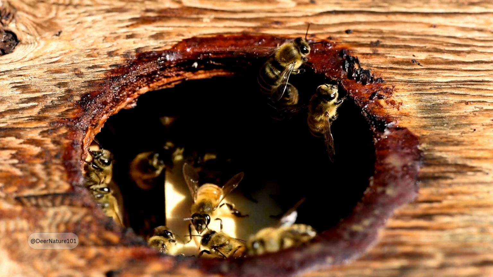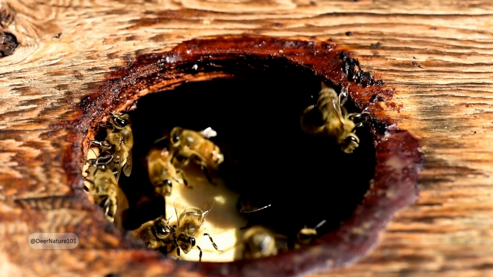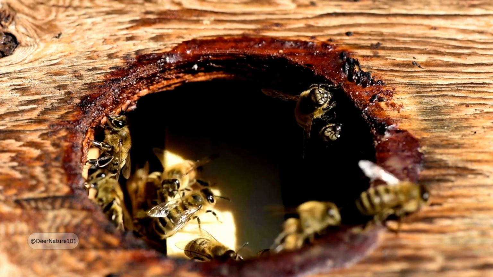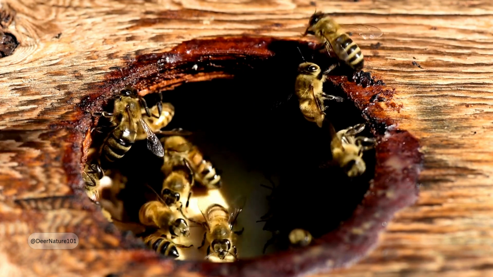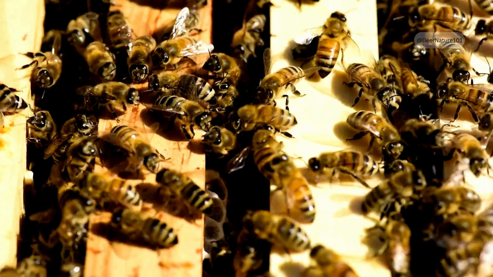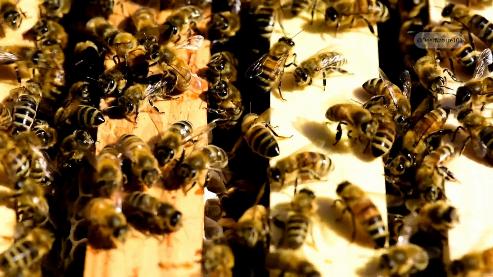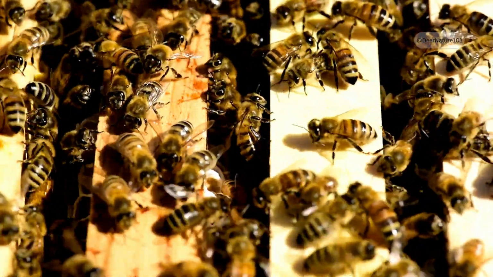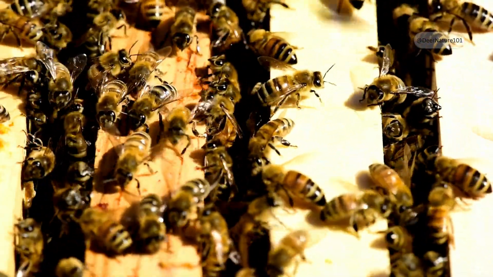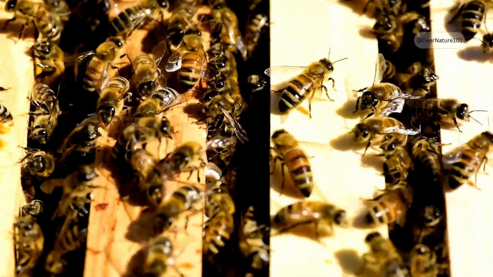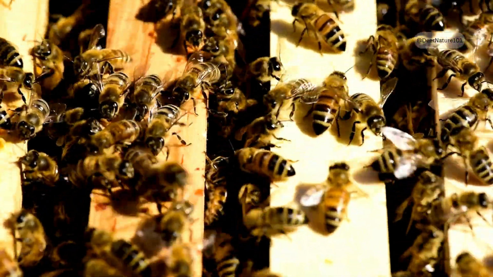Honeybees have a sophisticated method of communication known as the waggle dance, which is used by forager bees to inform others about the location of food sources. The waggle dance involves a specific pattern of movements that conveys the distance, direction, and quality of the food source. For example, the angle of the dance relative to the sun indicates the direction, while the duration of the waggle portion of the dance indicates how far away the food is. This form of communication allows honeybees to efficiently find and exploit food sources over large distances.